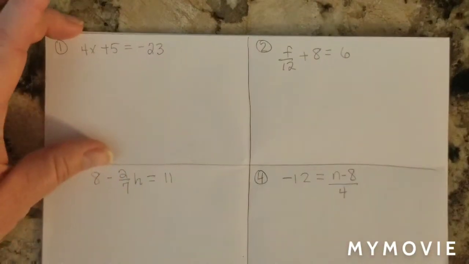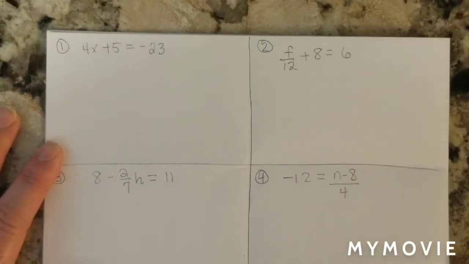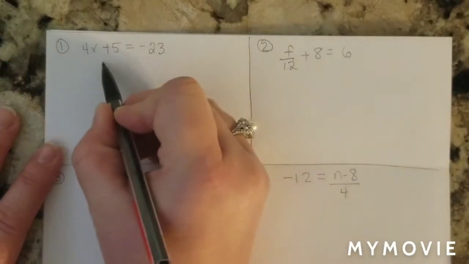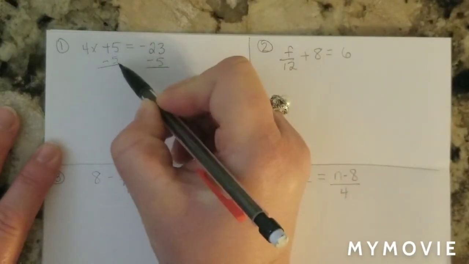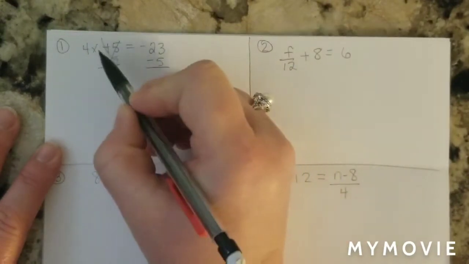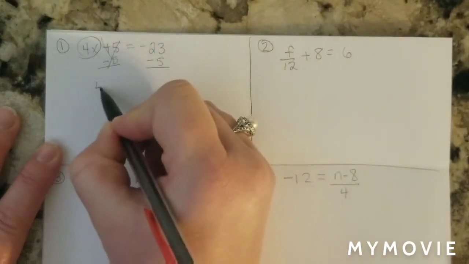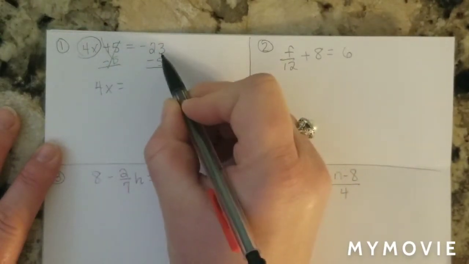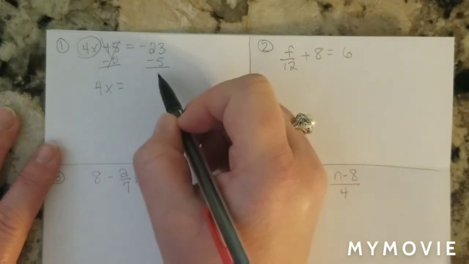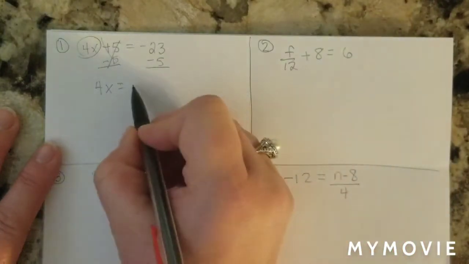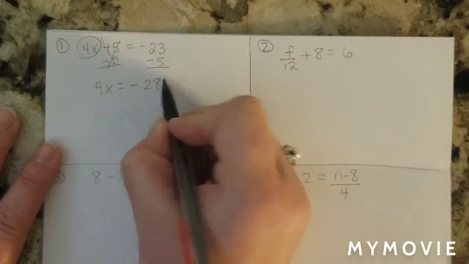So we have number 1 is 4x plus 5 equals negative 23, and remember your main goal is to get that variable by itself. So we need to get rid of that 5 first. It's a positive 5, so we're going to subtract 5 from both sides. Positive 5 and negative 5 equals 0. So we're going to bring down our 4x. And negative 23 and negative 5, our signs are the same, so that means we're going to add and keep the sign of the largest absolute value, which is negative 28.